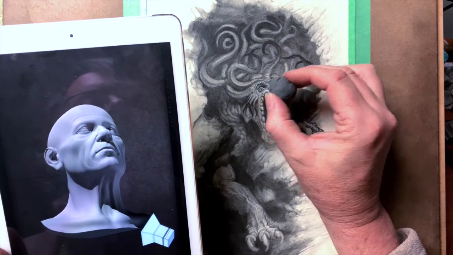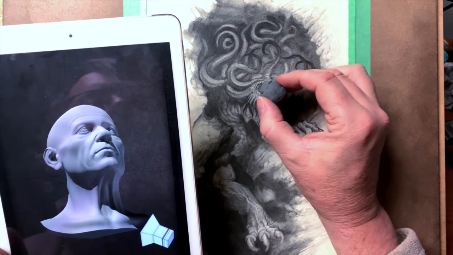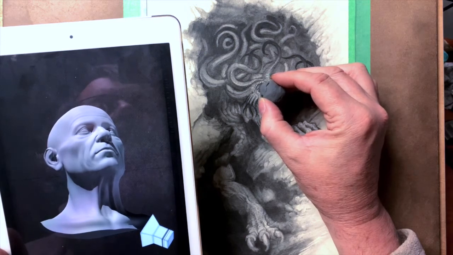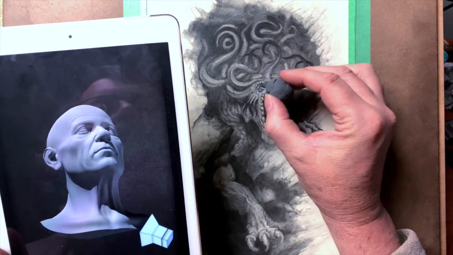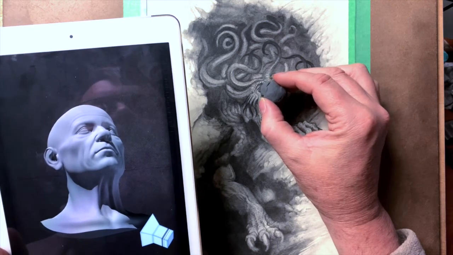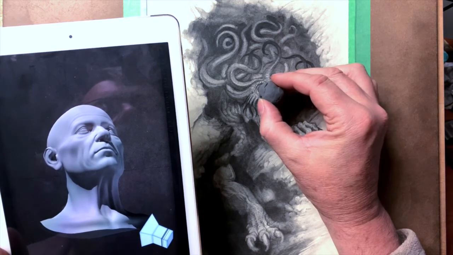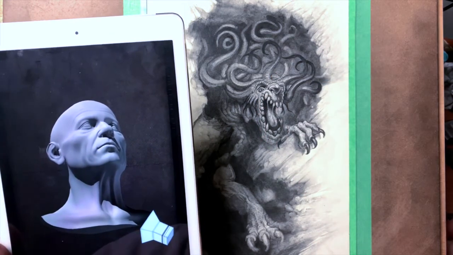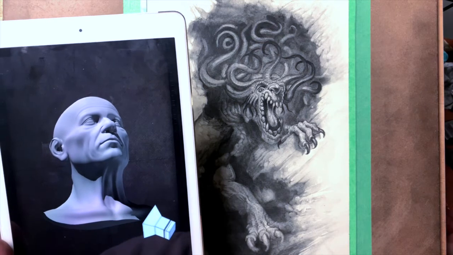So I'm going to do that. Look at that. Right. And then it is just a teeny bit lighter right in here, right, as it goes into the fold. A little bit lighter there. Get a brush so I can blend it just a hair.